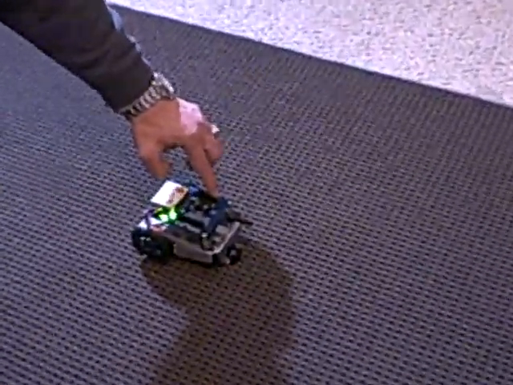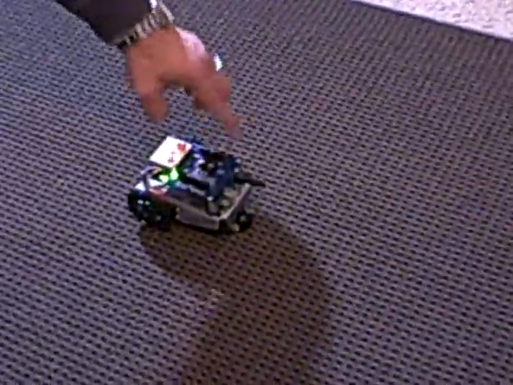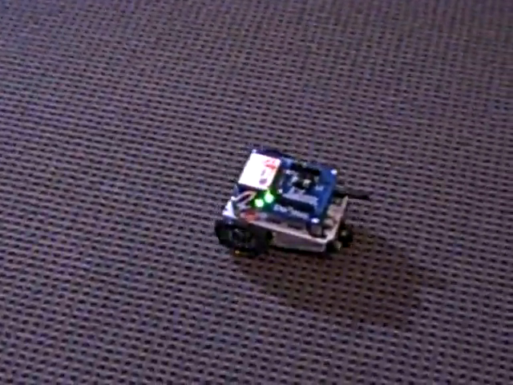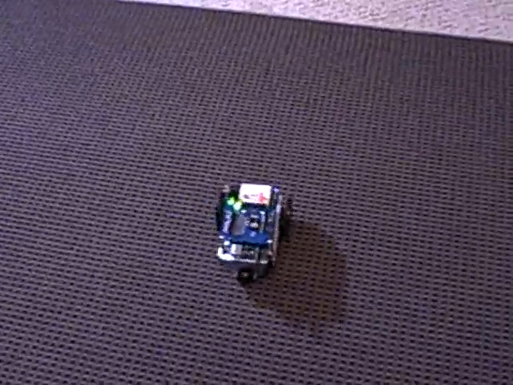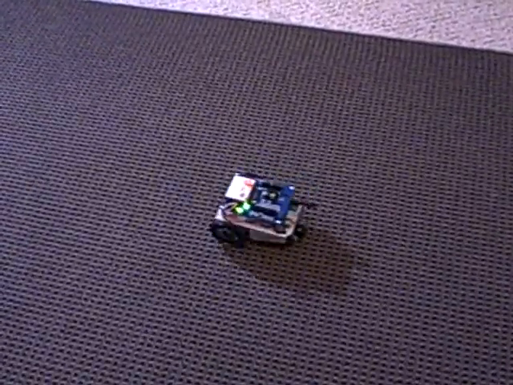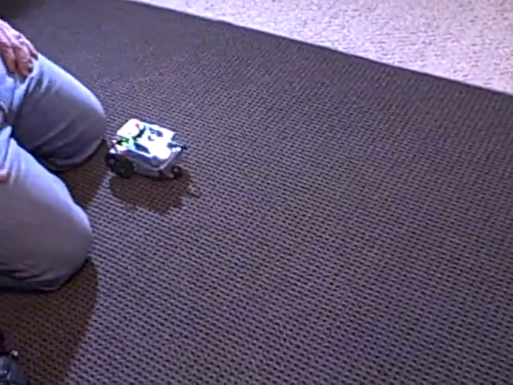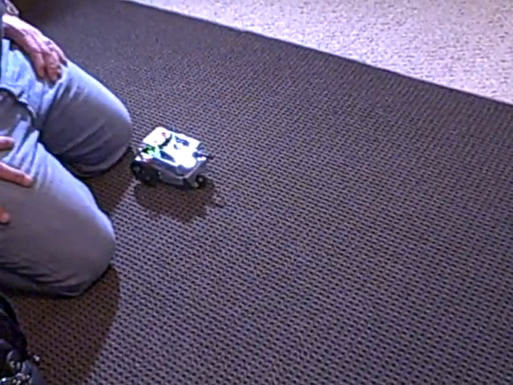I'm going to repeat this by just hitting the reset button. It initializes, moves forward, to the left, to the right, and backwards. And that concludes this period of demonstration.